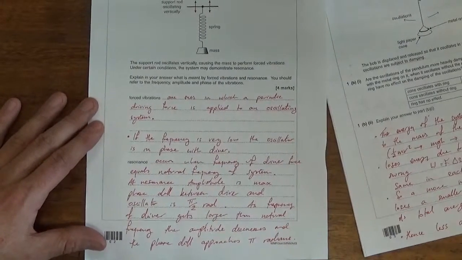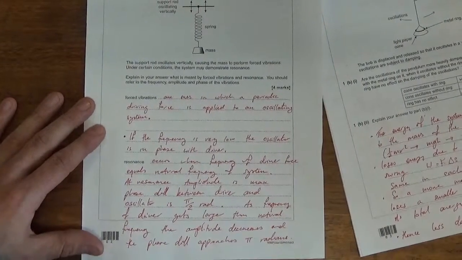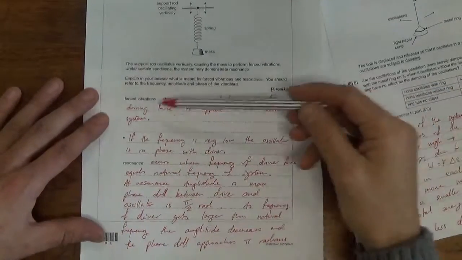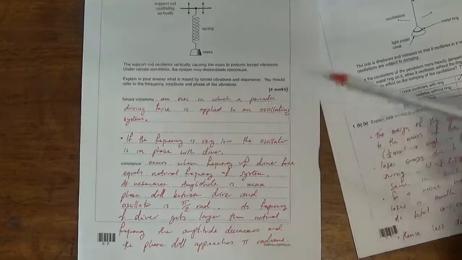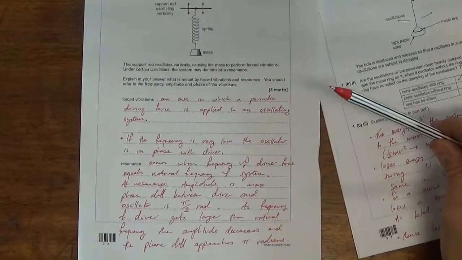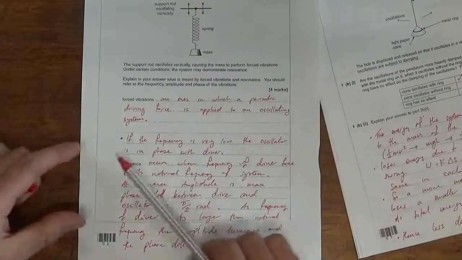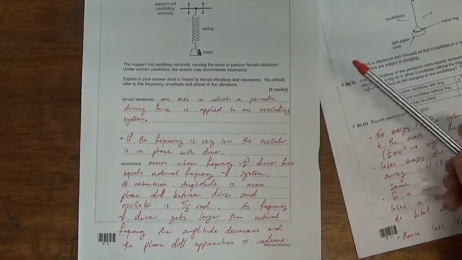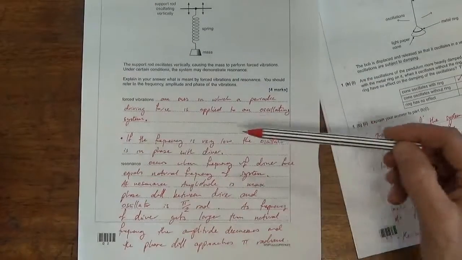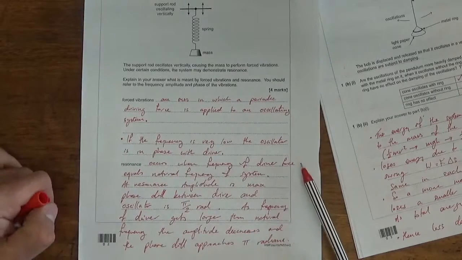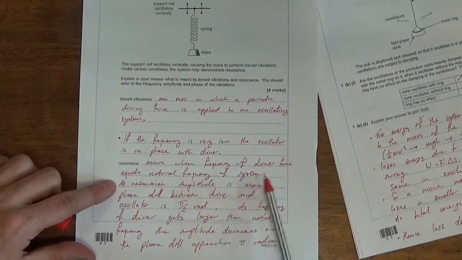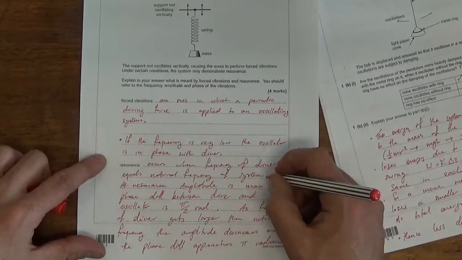Okay, long answer sections. So we need to define forced vibrations. Forced vibrations are vibrations in which a periodic driving force is applied to an oscillating system. Okay, we can go into it and say if the frequency is very low, then the oscillator is in phase with the driver. But resonance, of course, occurs when the frequency of the driving force is equal to the natural frequency of the system. It doesn't mean they're in phase though.